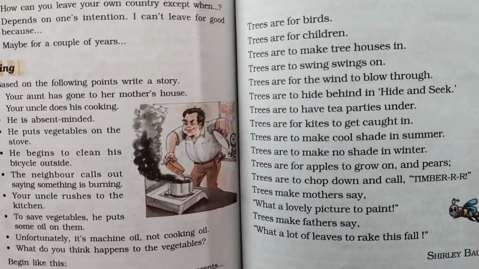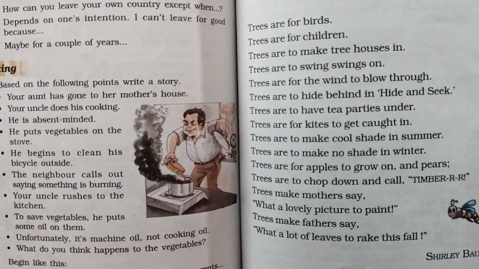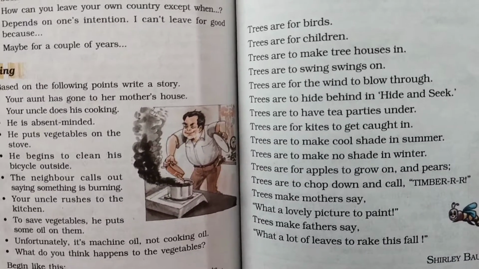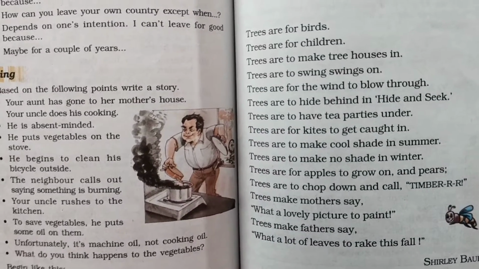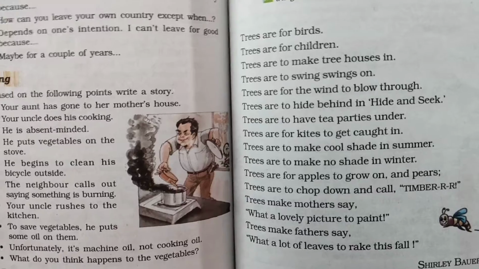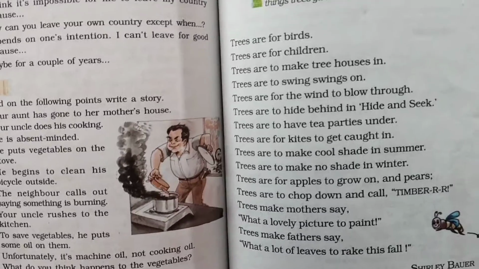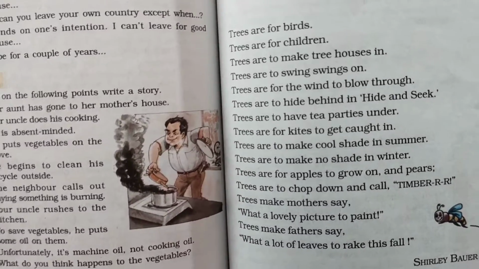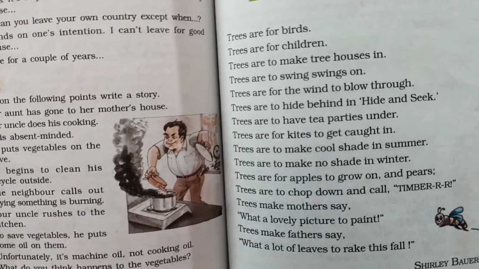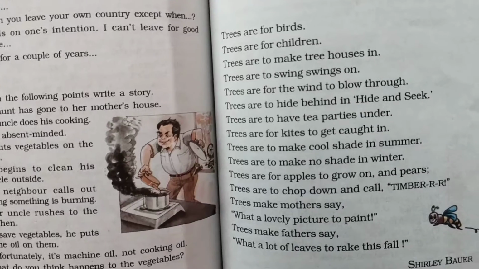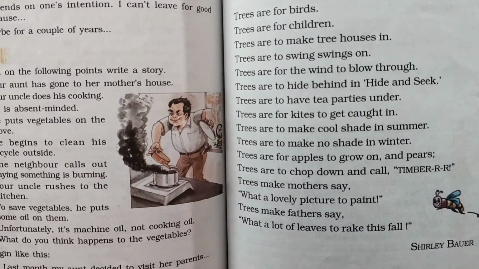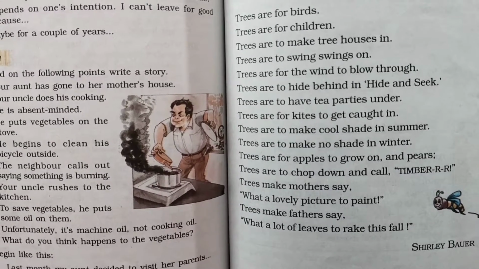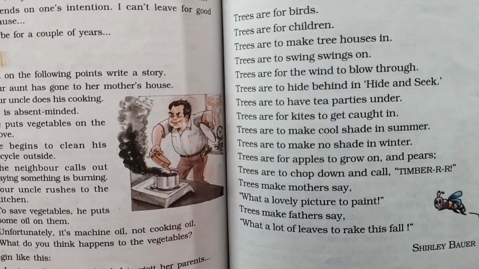Most of them can tie a rope on the tree and play on the swing over there. And importantly, the tree gives fresh air to blow through. And here the children will be playing hide and seek because the trunk of the tree will be so big, isn't it? And so many tea parties can go on under the tree. For example, if you go to Satya restaurant, you can see the parties going on because it is full of plants and trees, isn't it?